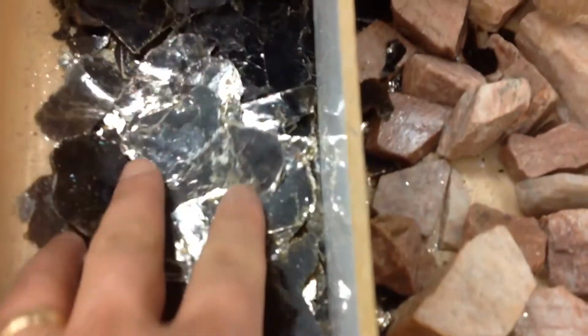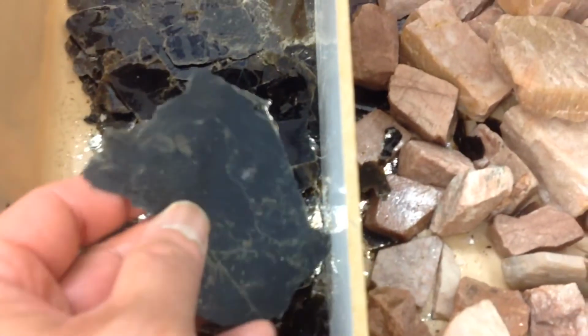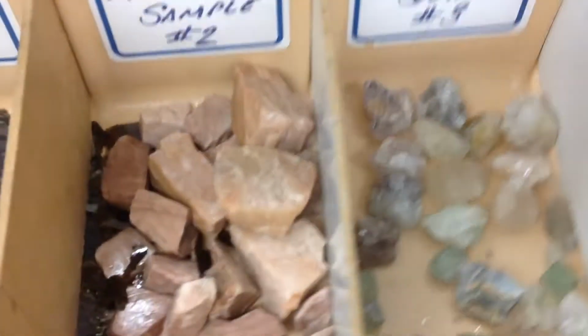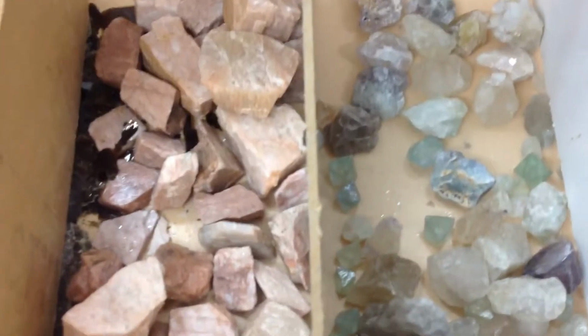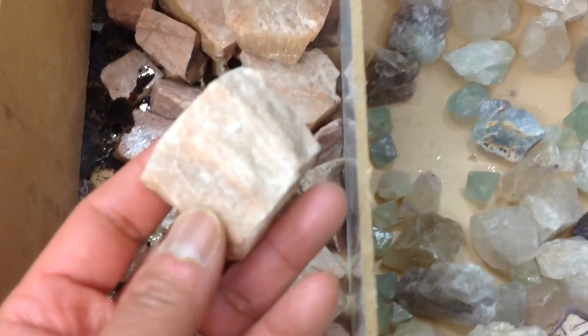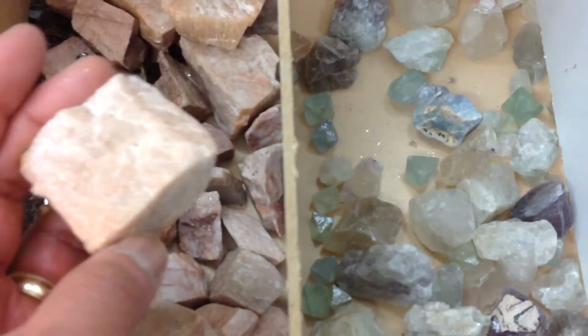So mineral number 1, that's what that looks like. So it's black, it's flaky, shiny. Okay. Mineral number 2, looks like that.